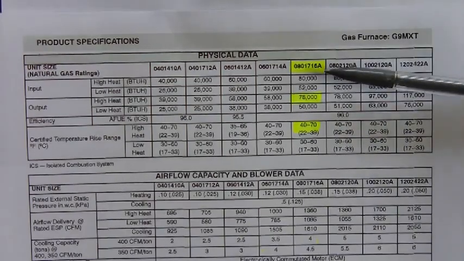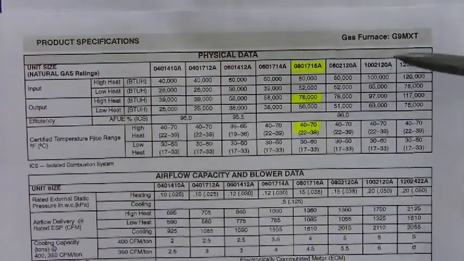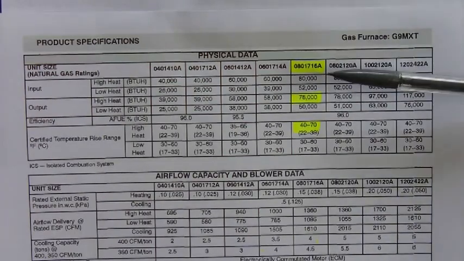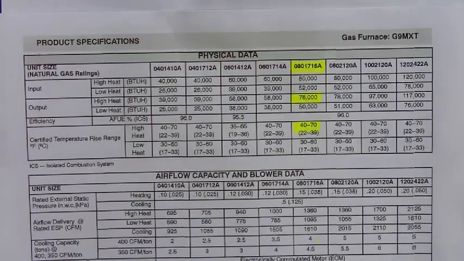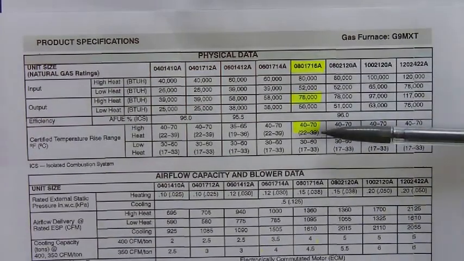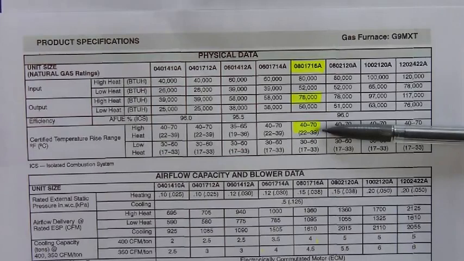Now you'll notice that there are two 80,000 models to choose from. I always suggest you start with the first one and see if that works out. Now also take notice of the certified temperature rise, because this is an important factor in your overall consideration.